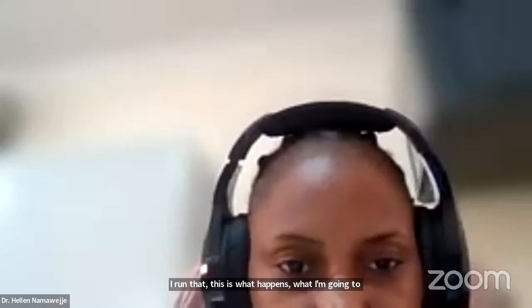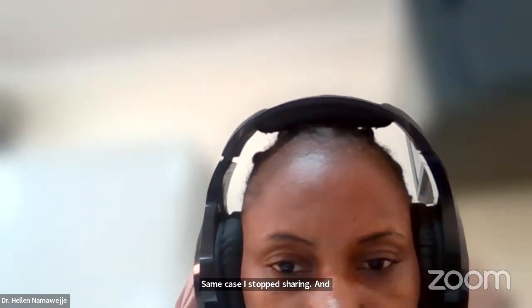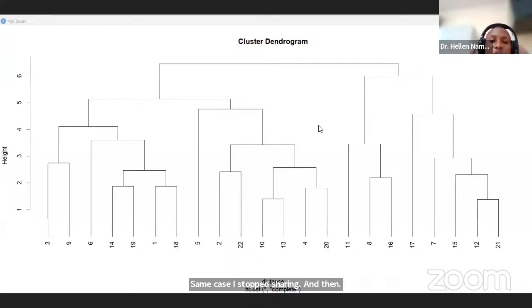In case I stop sharing, yes, so we are getting the same plot, but this time around everything is on the same line, and we are using the same method. We are building everything from the different distances that we calculated to come up with the dendrogram plots.